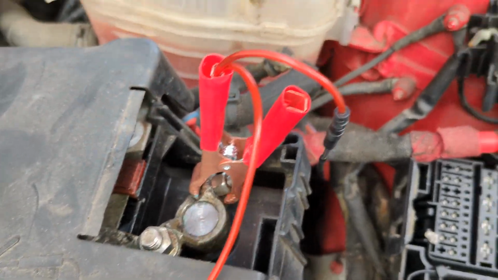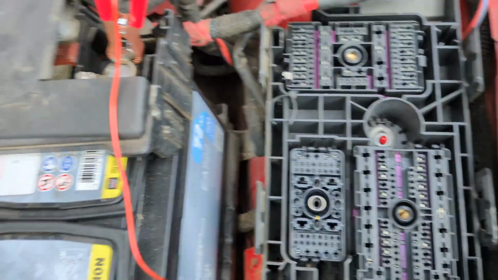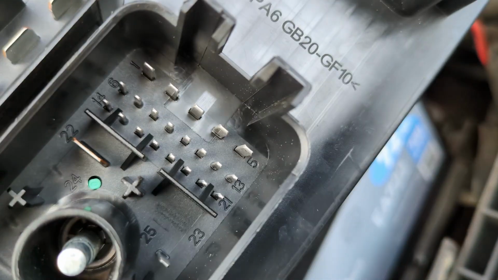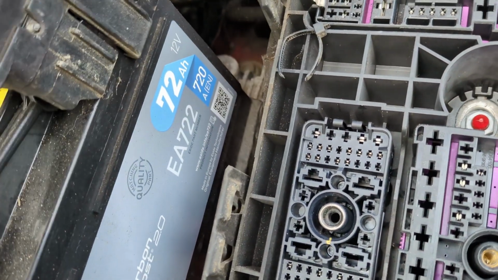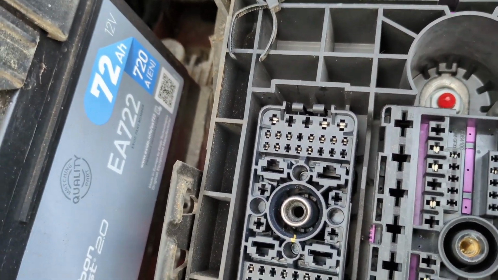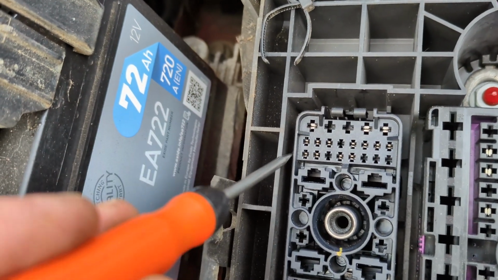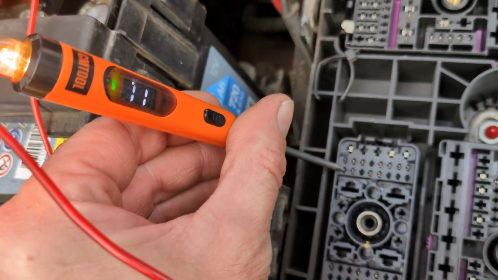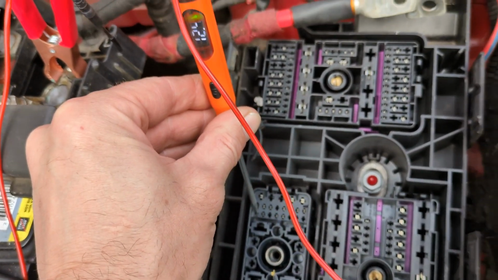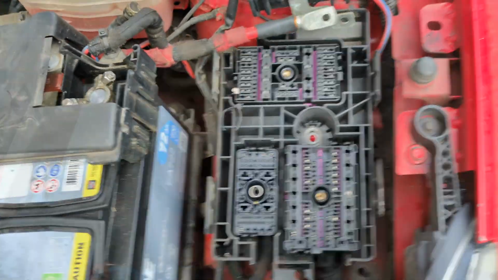Right, power probe test light is hooked up. We need to do a little bit of backwards thinking on this. So 21 is there, and then when that folds over, it's going to be this pin here, and we have light. And that test proves that the fuse box is at fault, and I've already gone ahead and ordered a second-hand one off eBay.